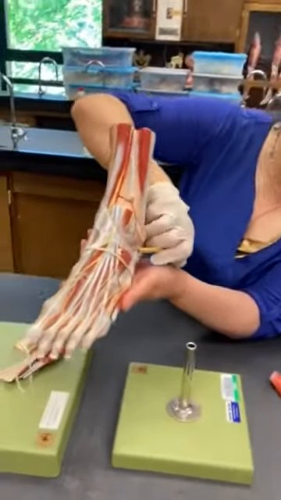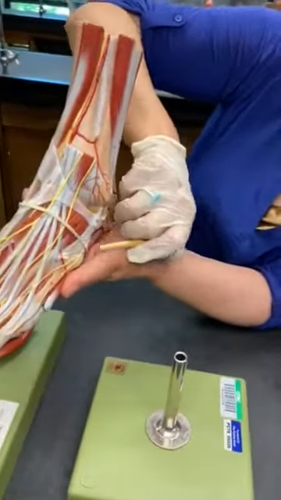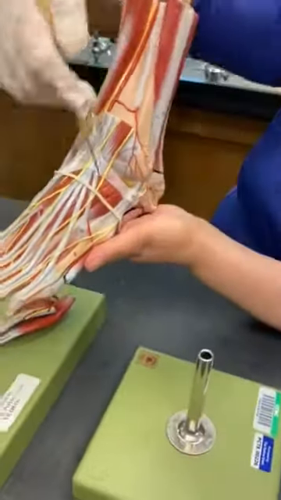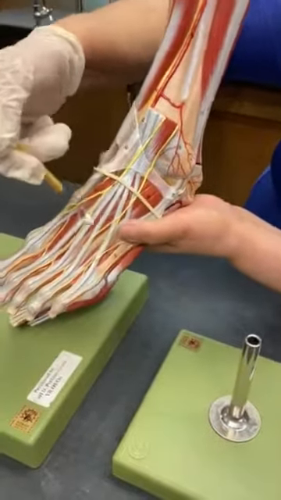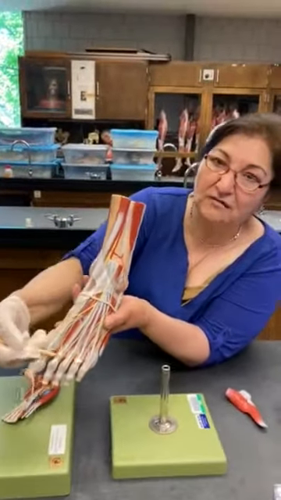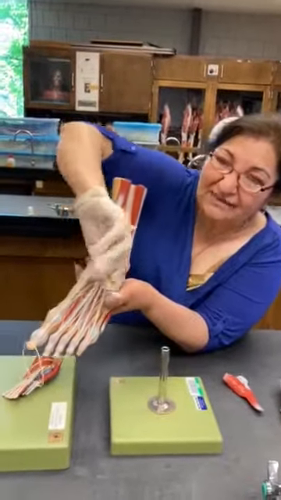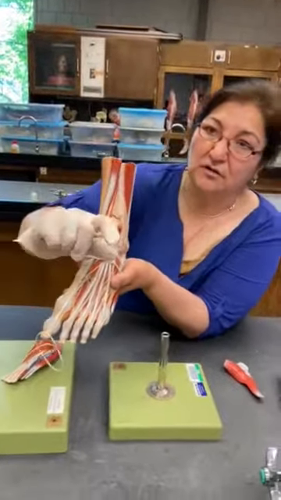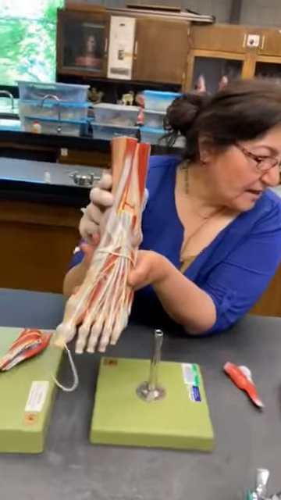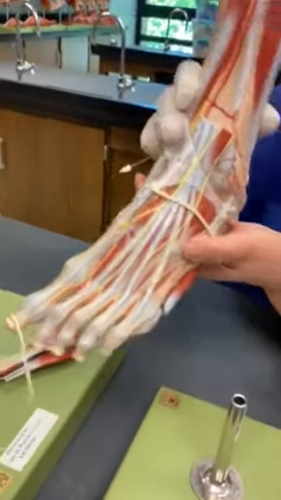This is called extensor digitorum brevis because its tendon is shorter than longus. Remember, this is extensor digitorum longus, and the extensor digitorum brevis is attached to the longus. That's short, okay? And the origin is the calcaneus.